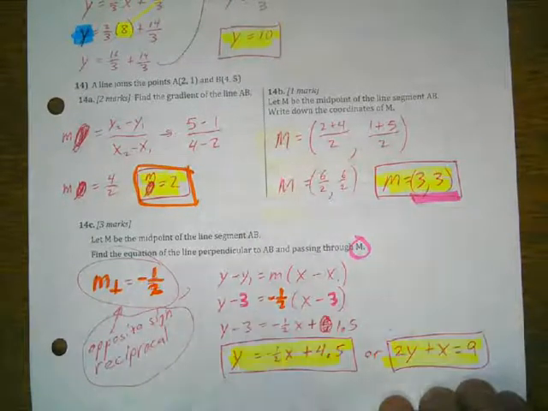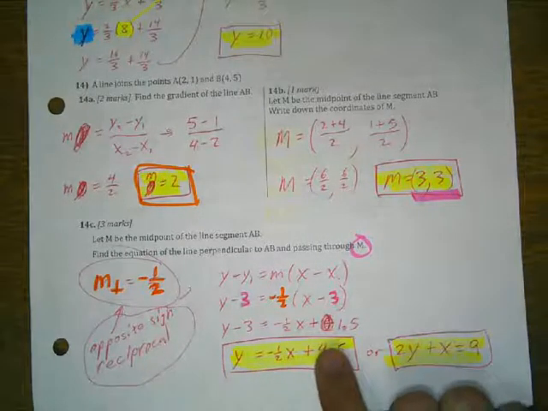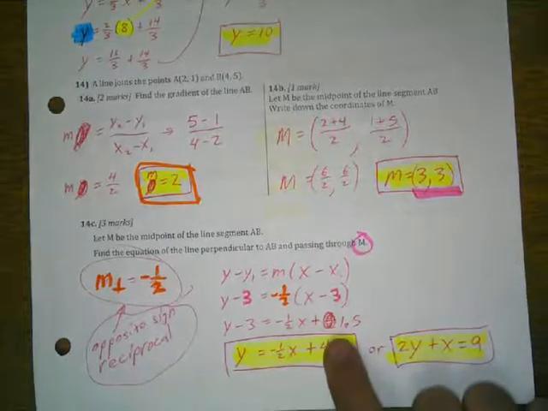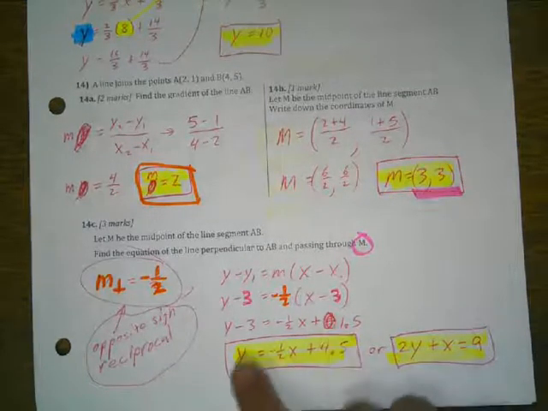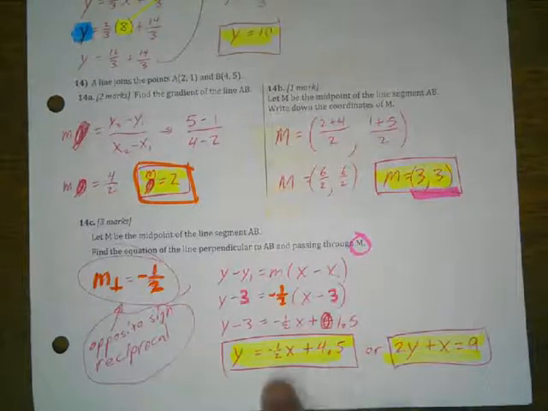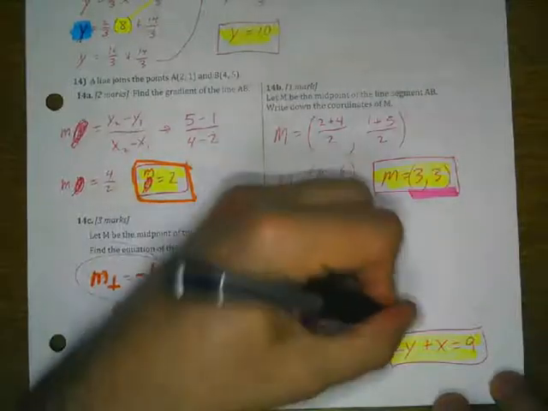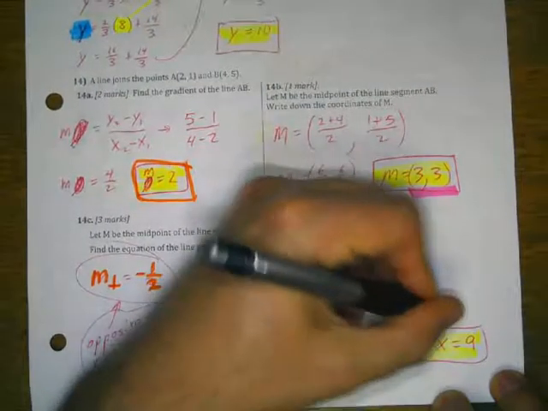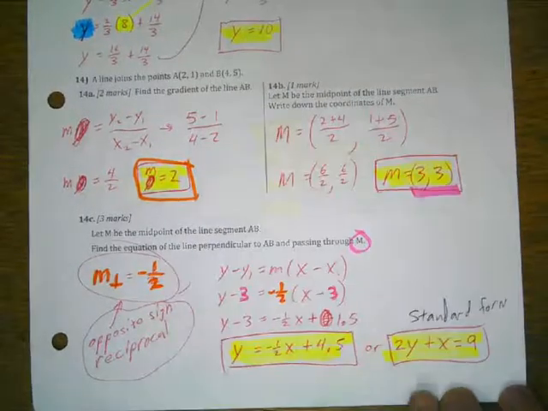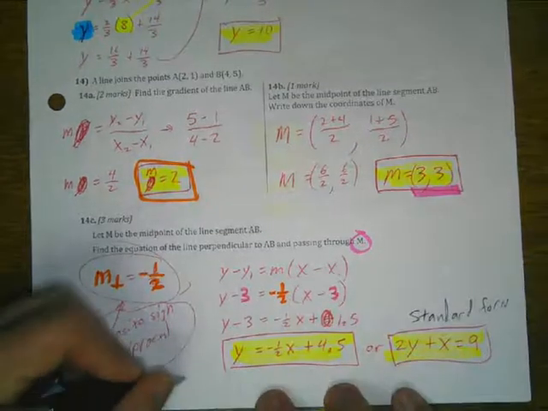Okay. The distributive property with the -1/2, -1/2 times -3, that's going to give me positive, this value. And then I add 3 on both sides, and I'm going to get this answer. If I want to rearrange it to be in standard form, I could take this and multiply both sides by 2.